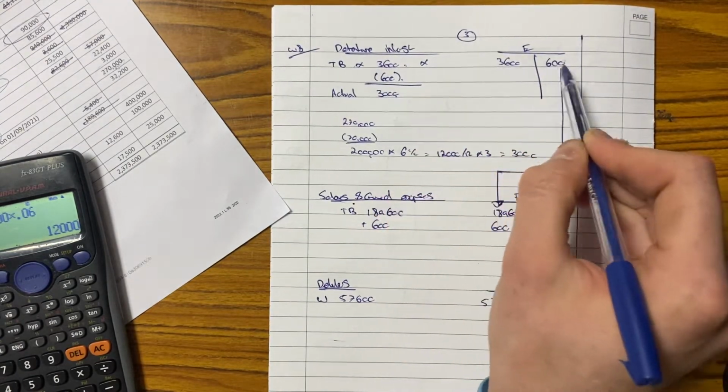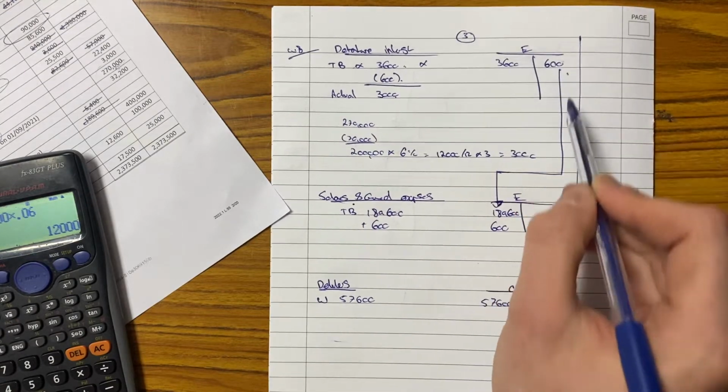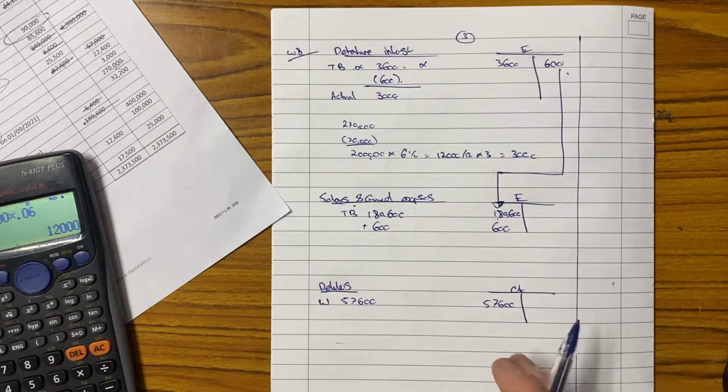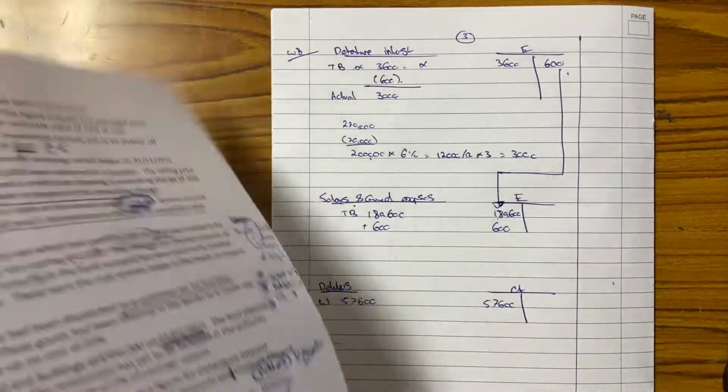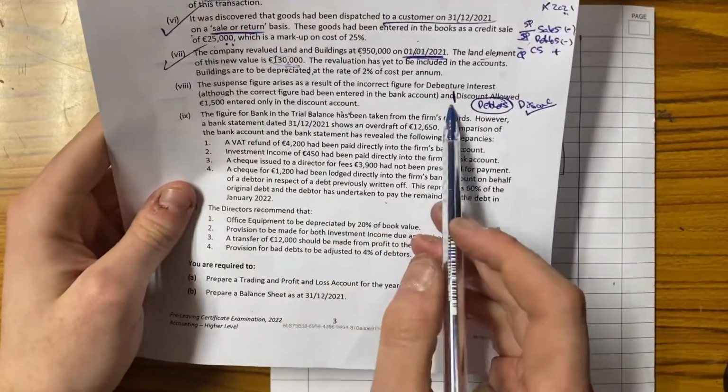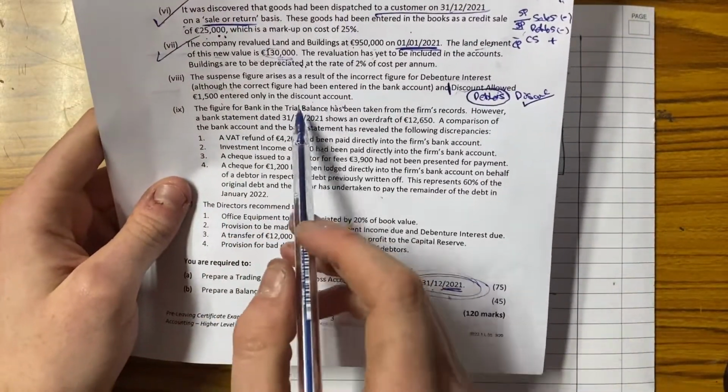In a T account, it goes on the opposite side, which means the double entry goes on the corresponding debit entry side of the salaries and general expenses. The next item on that list is going to be, and discount allowed entered only in the discount account.